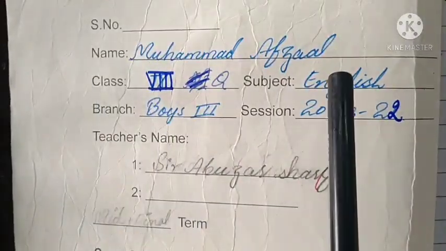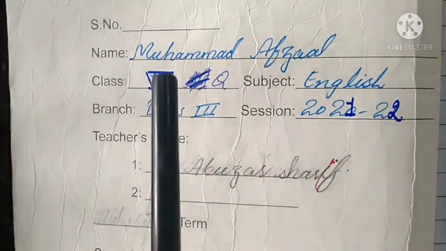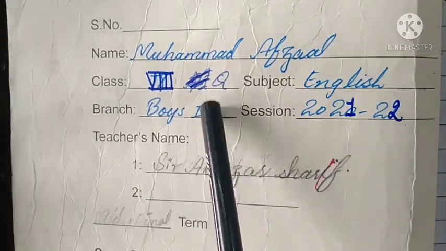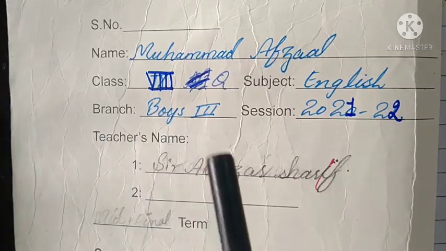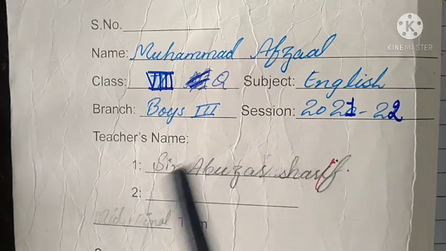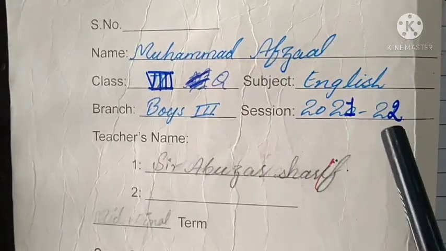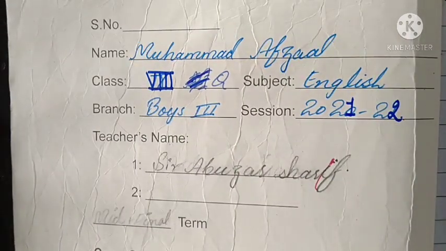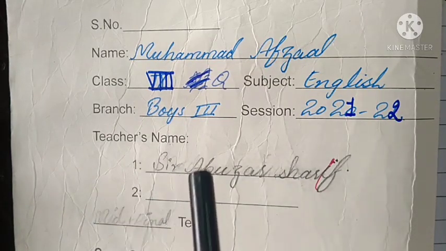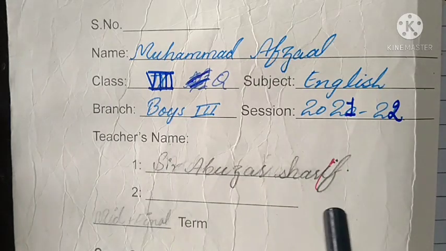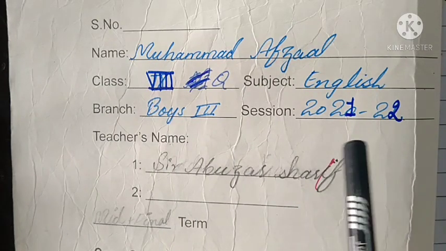Name, once again your full name, Muhammad Afzal, class 8. If you know the section, write it down. Then subject English, branch voice 3, and session 2021-22. Then teacher's name. You have to write down your teacher's name, sir, for example, Sir Abu Zar Sharaf. If it is changed, then you have to write down the new one.